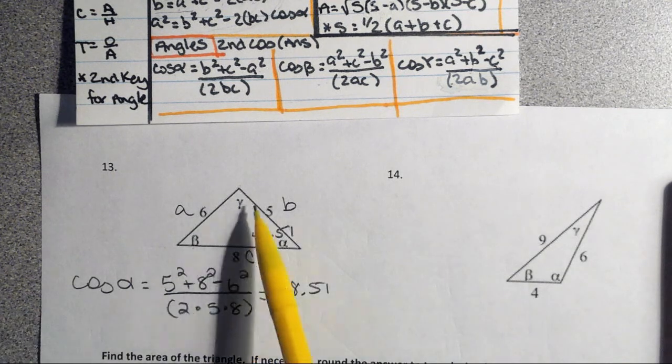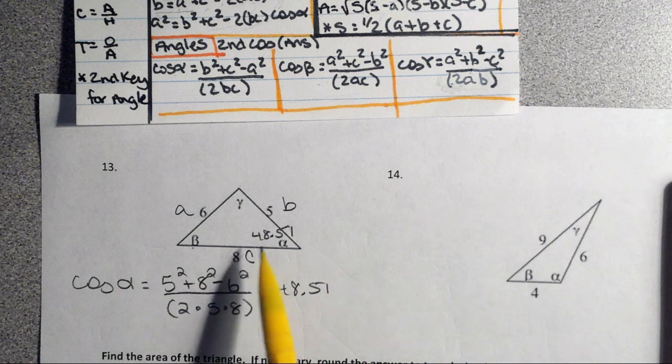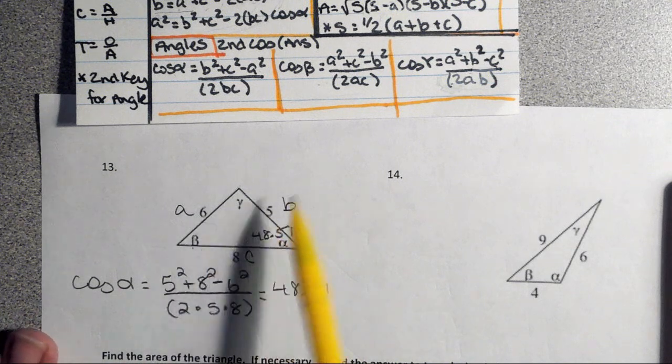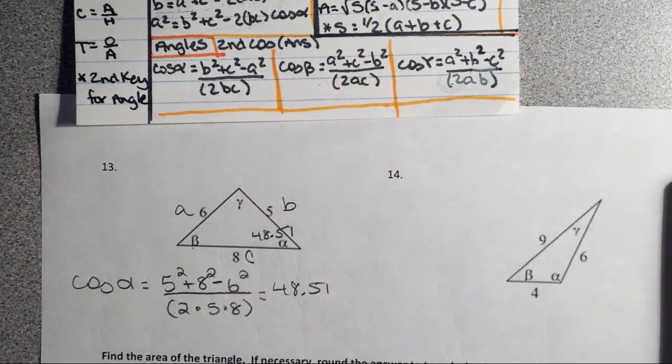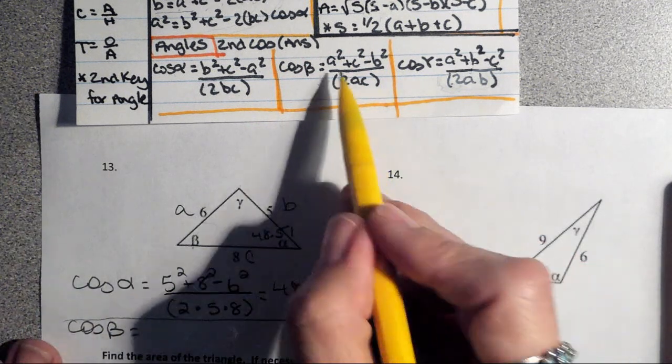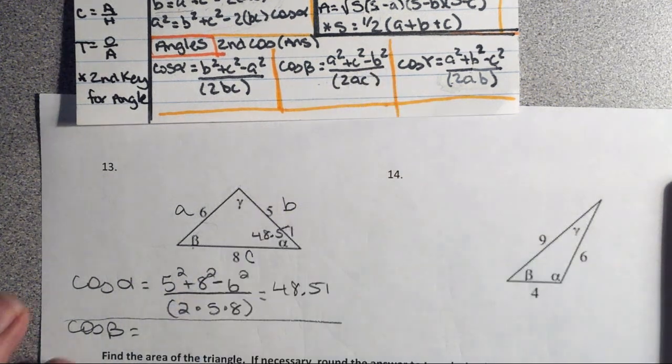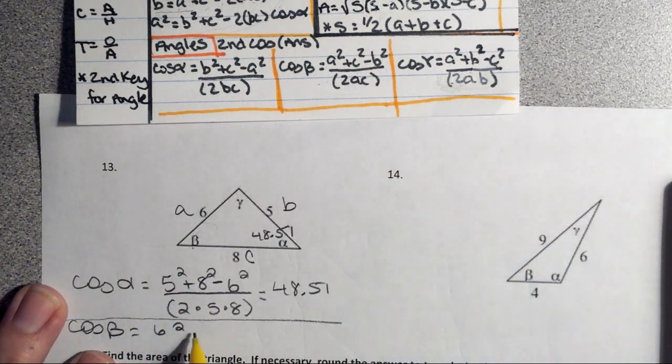Okay, from here I can either find beta or gamma. I'm just going to go in order. I'm going to do beta next. Here my formula is right here. So to find beta, it says take a squared plus c squared minus b squared, so 6 squared plus 8 squared minus 5 squared over 2 times a times c.